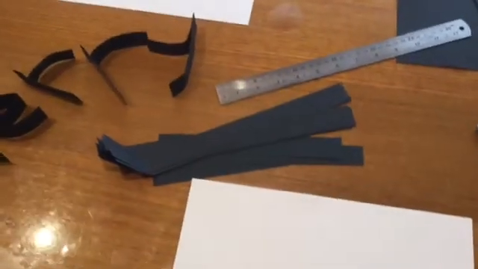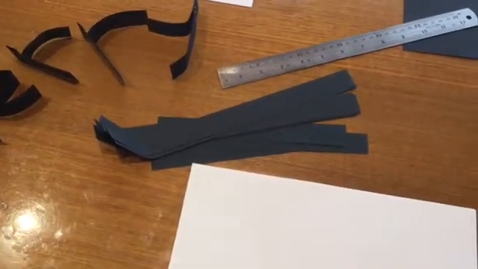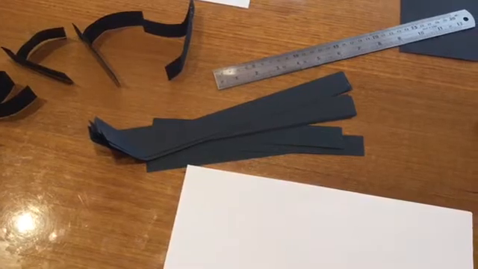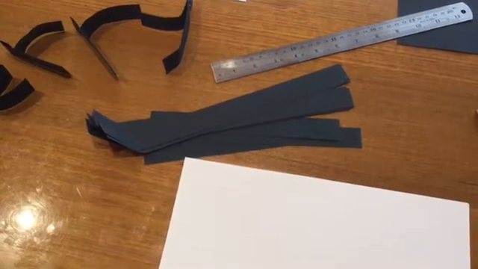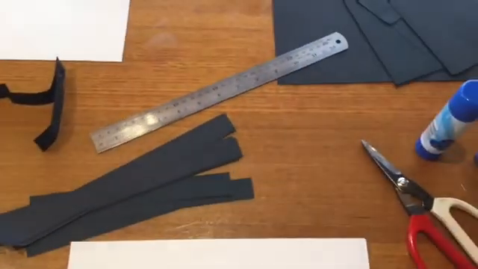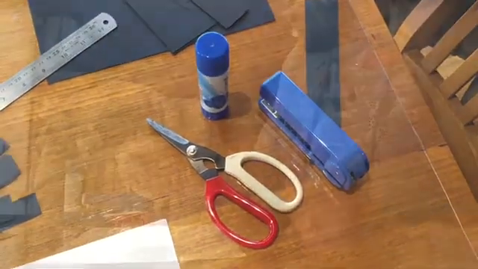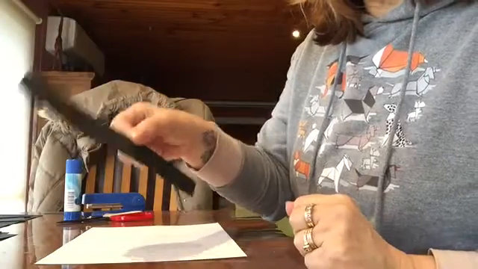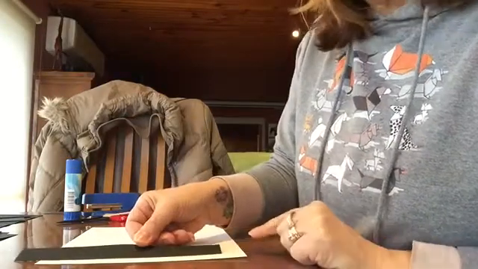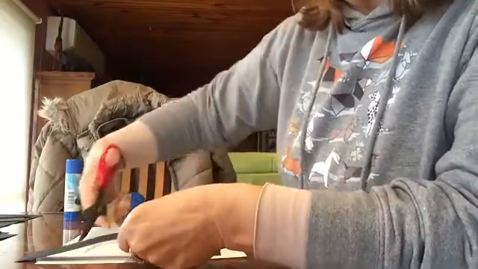So you're going to need an A4 white piece of paper, some strips, preferably black if you can, about 2 centimeters wide, but it does need to be a different color to the white. You might need a ruler, some scissors, a glue stick and a stapler. So I'm going to use my black strips to create my name. It needs to fit on the white page. So I need to cut it smaller than the whole size.